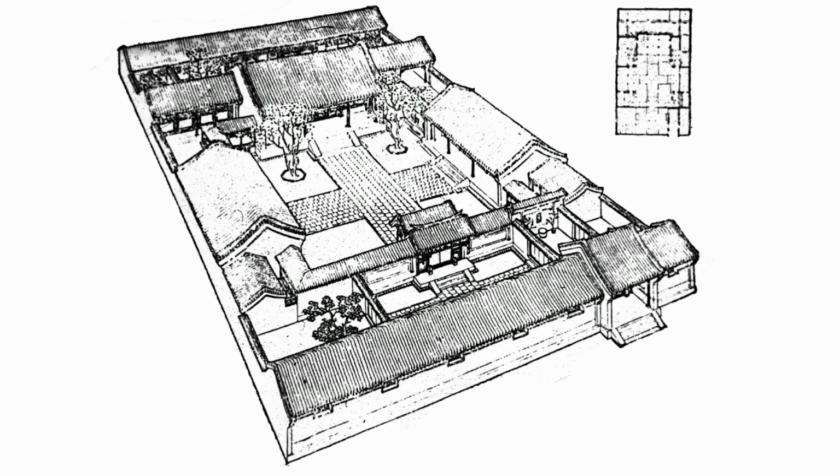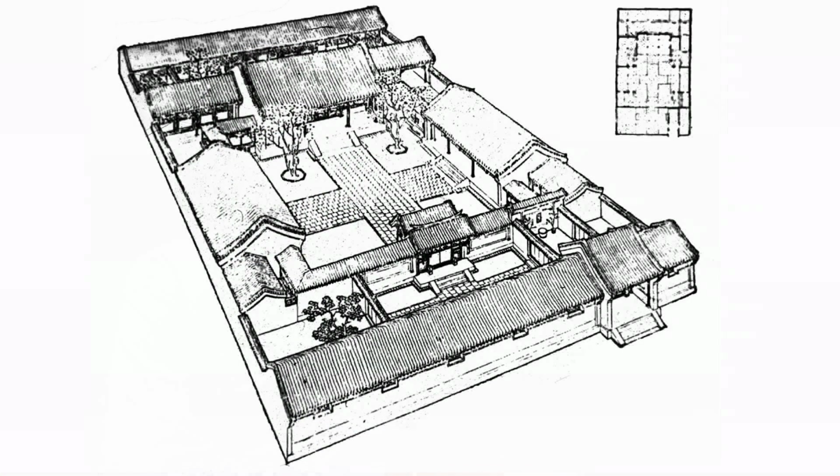So here we have the axis north to south. You notice it doesn't go through to the street, and the reason for that, of course, is to give you extra privacy. But it's not so much privacy from public gaze as privacy from evil spirits. For traditionally, it was thought that evil traveled in straight lines, and therefore if you could enter with a bent entrance like that, a zigzag entrance, then you could avoid evil entering your house.